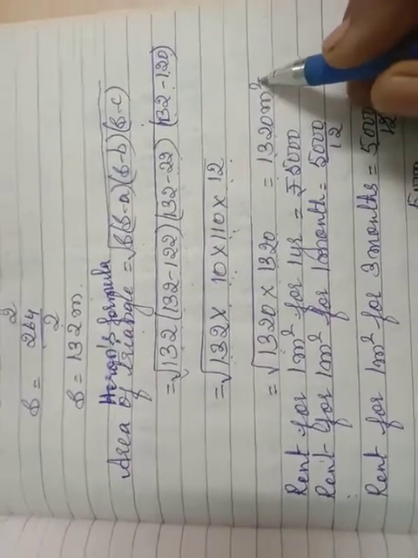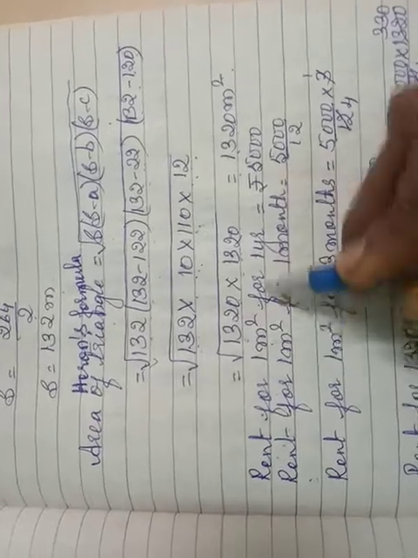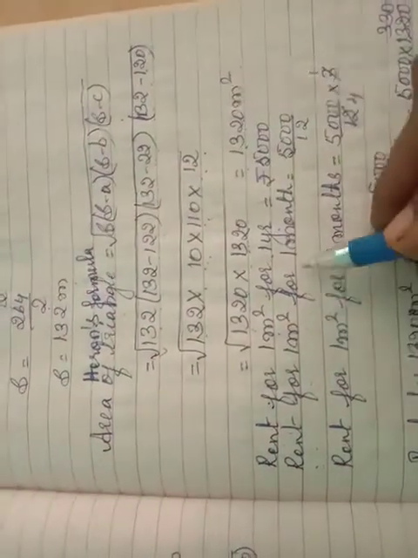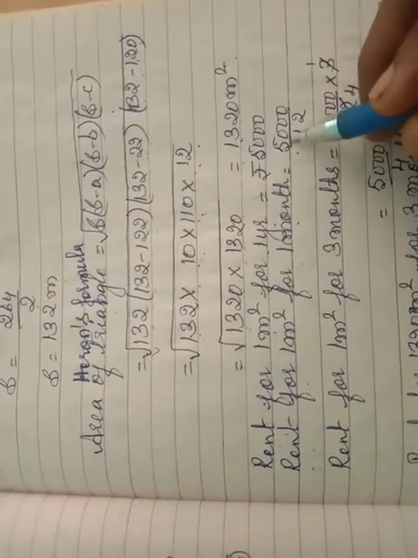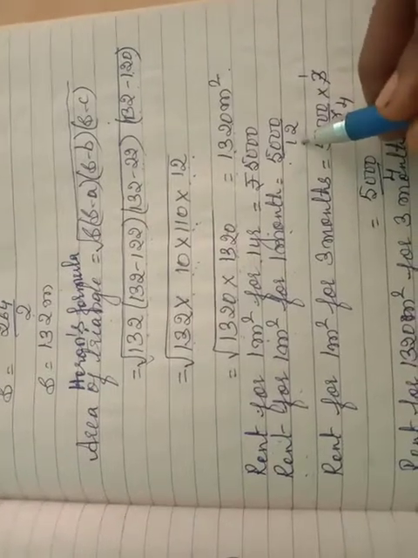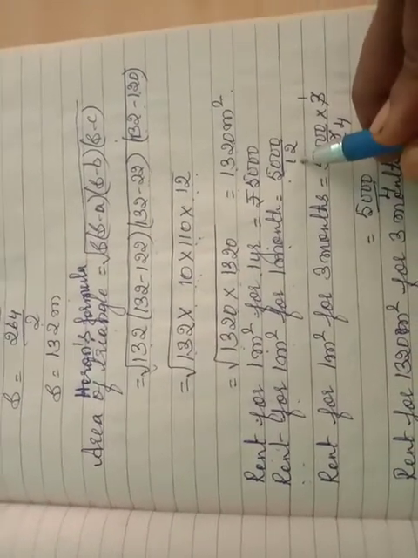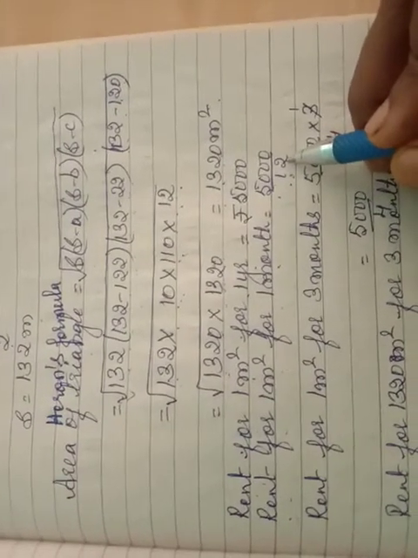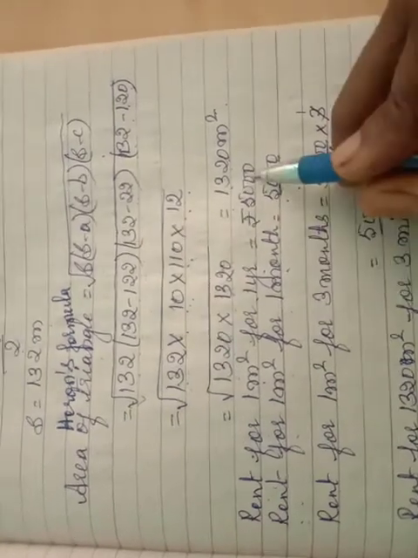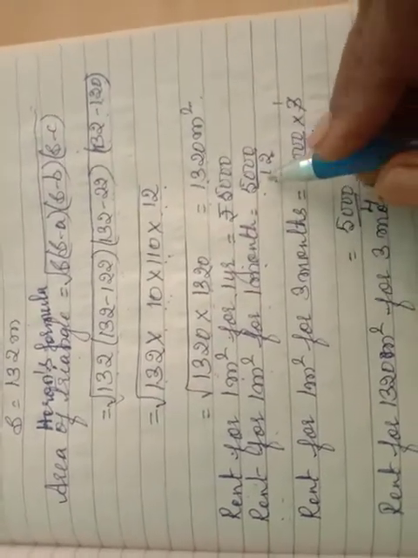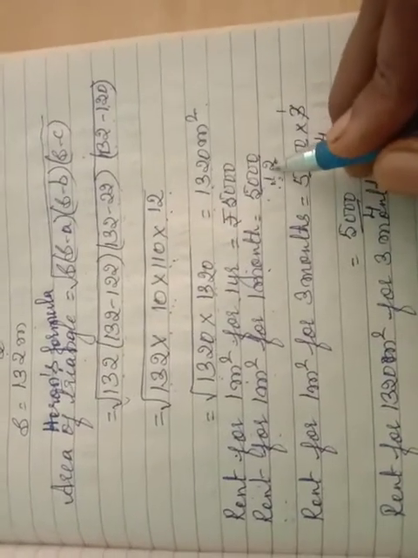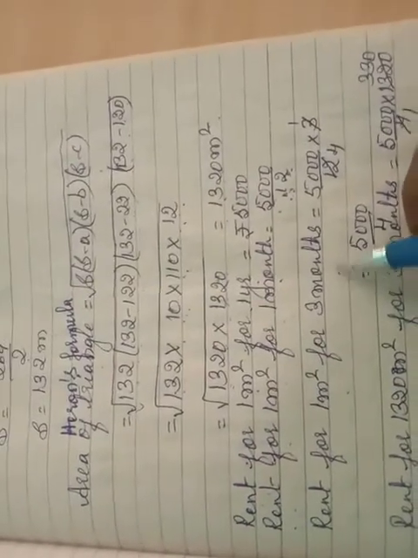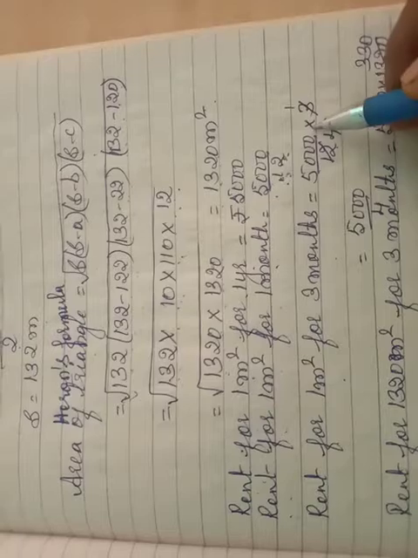The square root gives 1320 meter square. Rent for 1 meter square for 1 year is rupees 5,000. Rent for 1 meter square for 1 month is 5,000 divided by 12. How did we get 12? For 1 year it is given 5,000. For 1 month, we have 12 months in a year, so we have to divide by 12. Now rent for 1 meter square for 3 months is equal to 5,000 divided by 12 into 3.